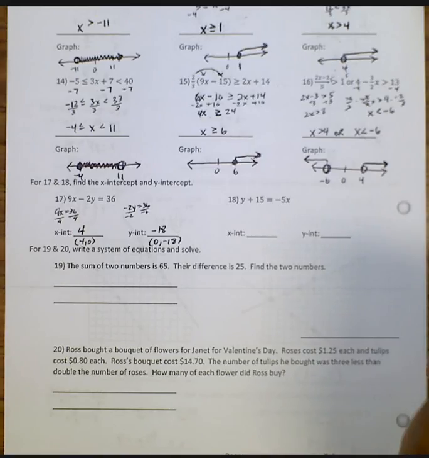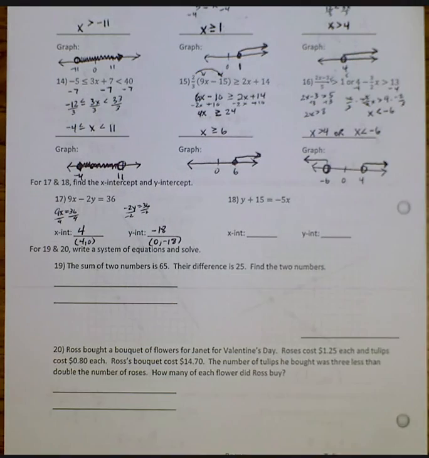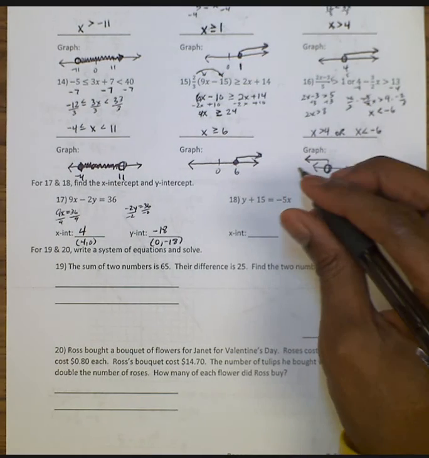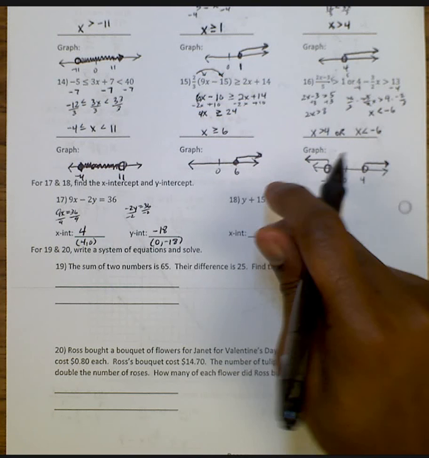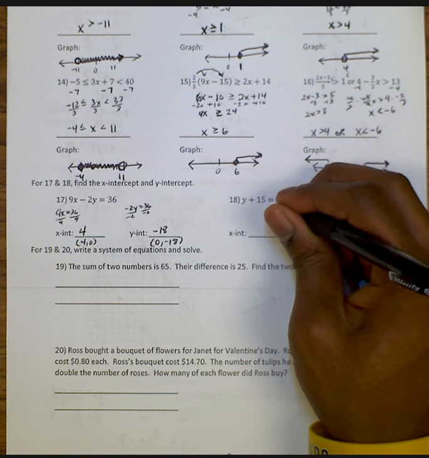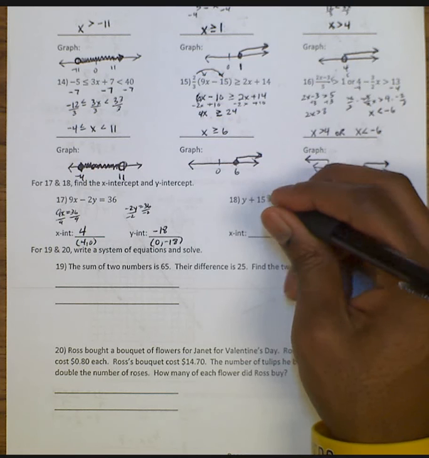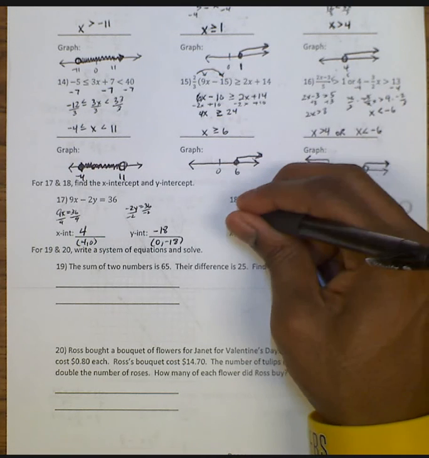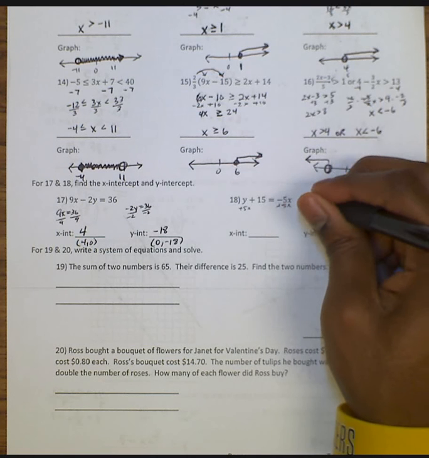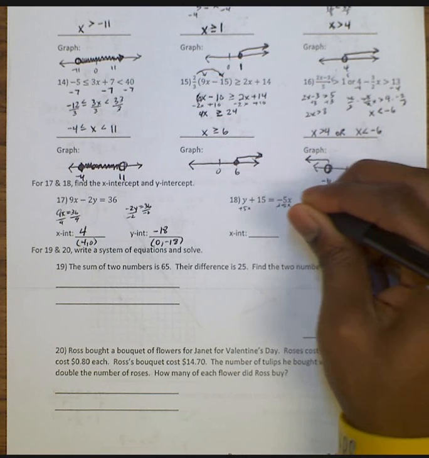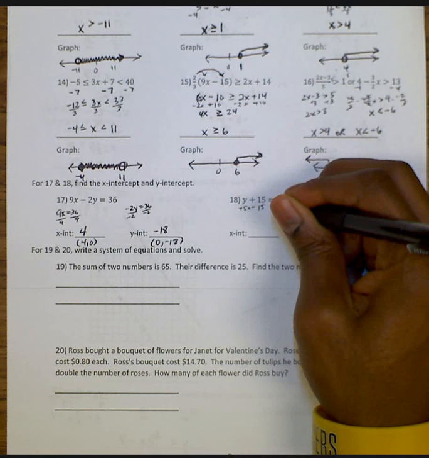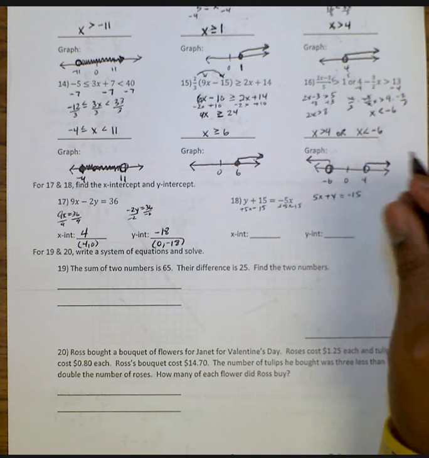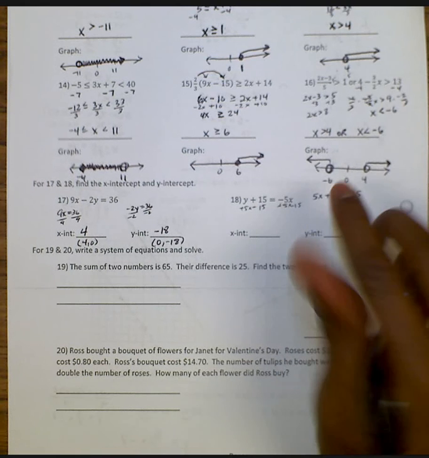Number 18. There are a couple of ways that we could do the y-intercept, but to find the x- and y-intercepts, let's just put it in standard form. So I'm going to add 5x here to get x and y on the same side. So I have 5x plus y. I'm going to subtract 15 from both sides, equals negative 15. And so now I'm going to do the cover-up method again.